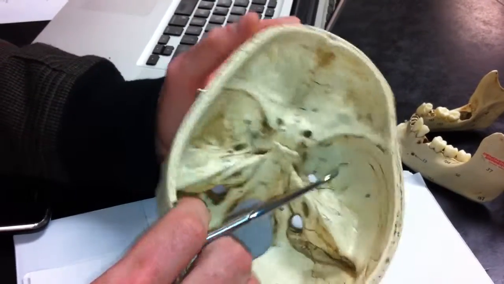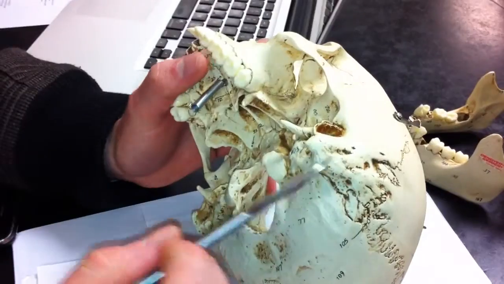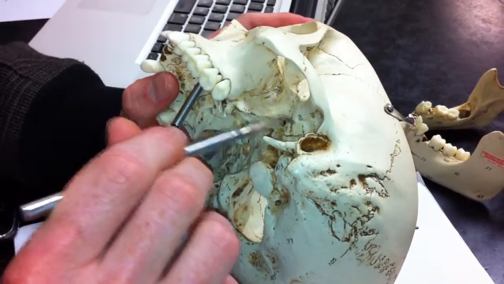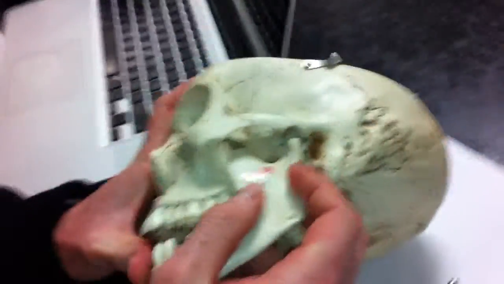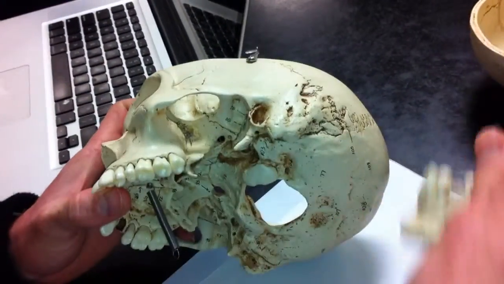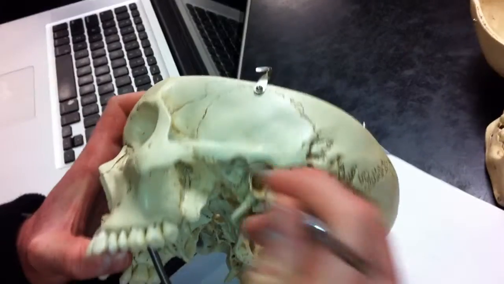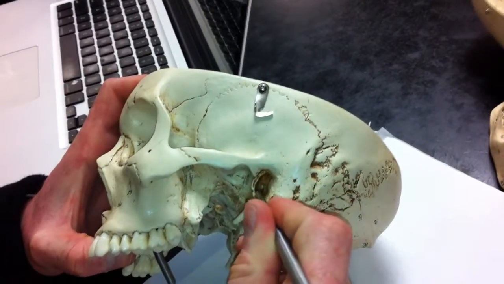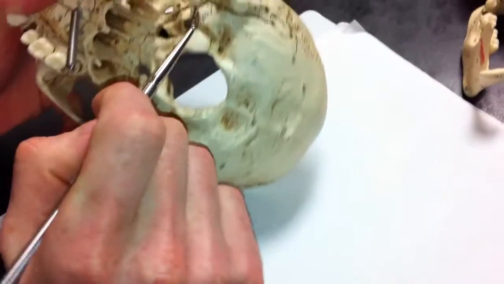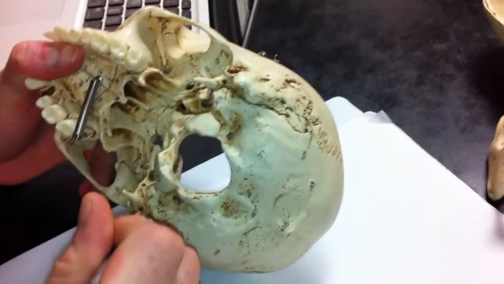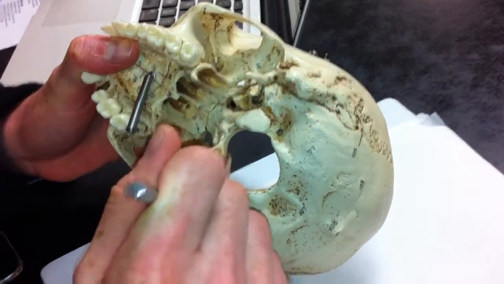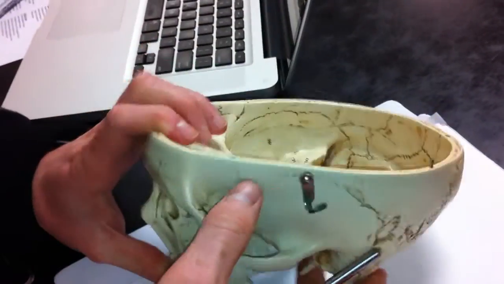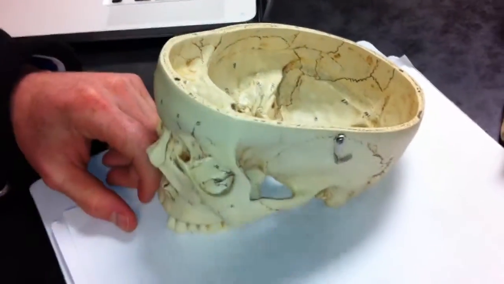Okay. Mandibular fossa is going to be there, because the mandible hooks in right there. External auditory meatus and mastoid notch is going to be right in here. So that's the mastoid process, here's the mastoid notch. Temporal bone cut open, they need a different model.